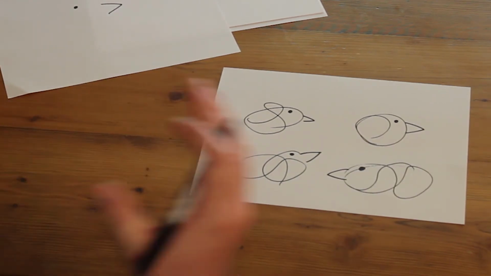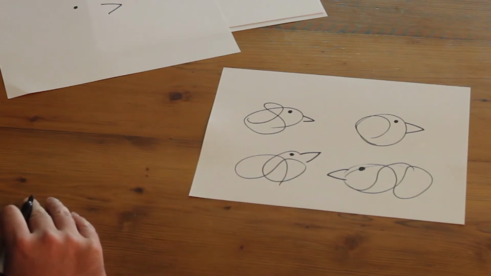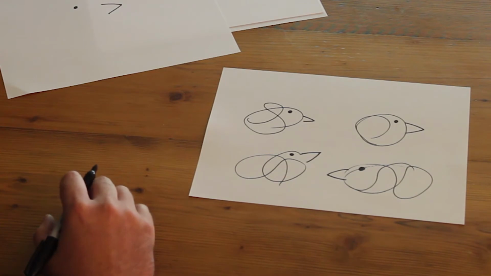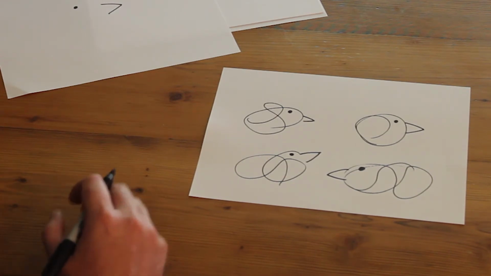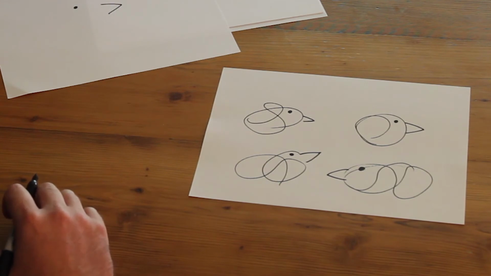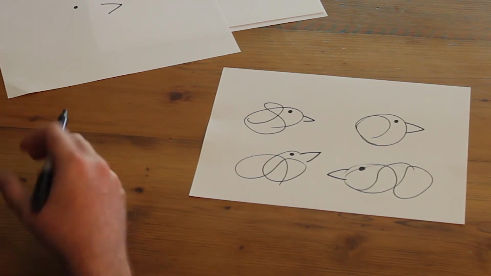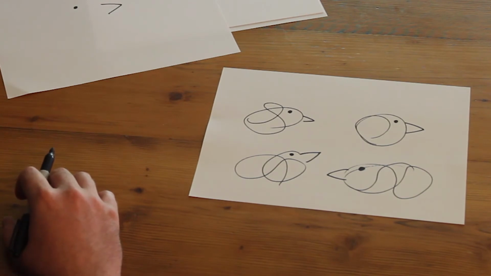So, this is meant to show us that we're not trying to create an accurate depiction of a bird. The human brain actually is a beautiful thing in this case, in that it helps us fill in the gaps. So as long as we see those two key elements, the eye and the beak, the rest of the drawing and squiggle starts to look a bit more like a bird.